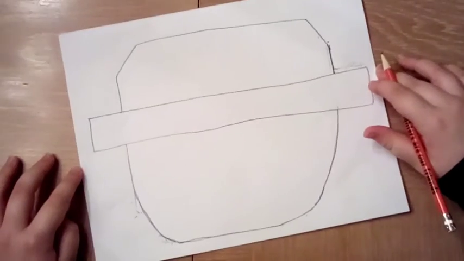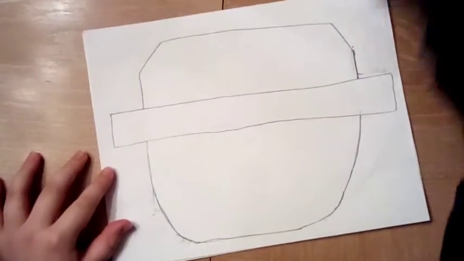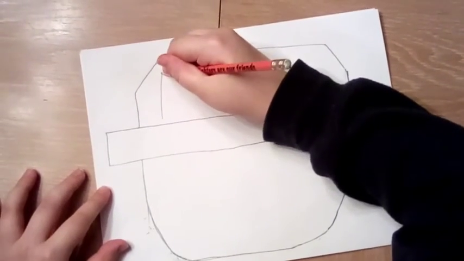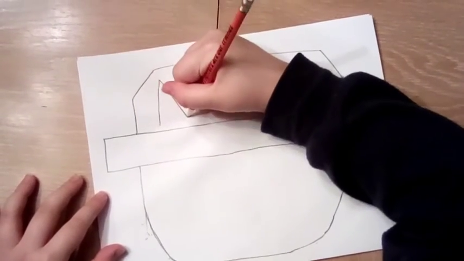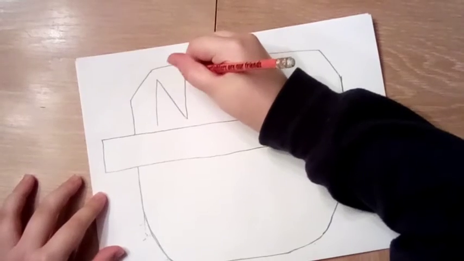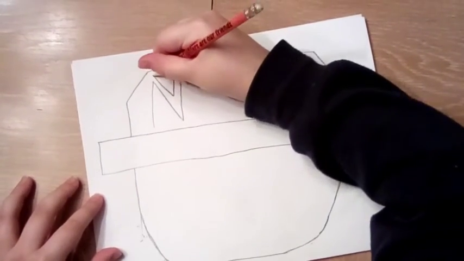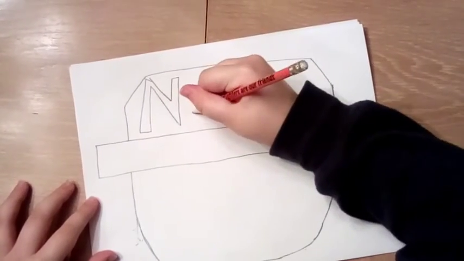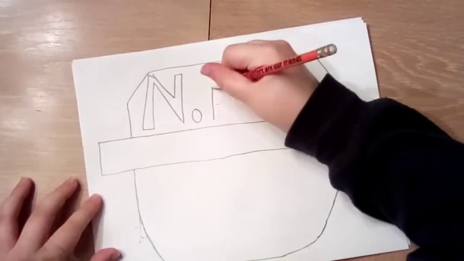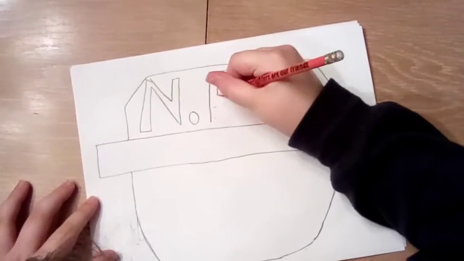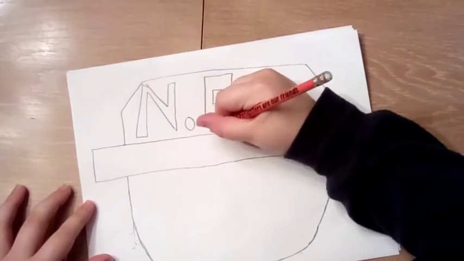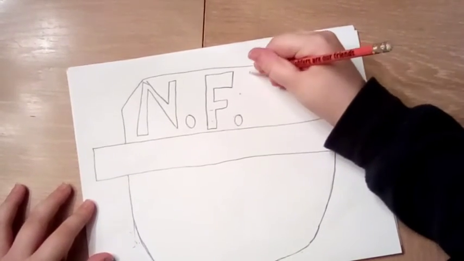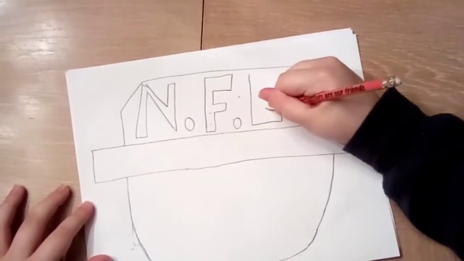Alright, so next, we're going to be using bubble letters. We're going to come up here to the half of the octagon, and we're going to draw a bubble letter N. So we're just going to draw N, and we're going to kind of bubble it. Come down, over, come up, and then you can draw a little circle here. And I'm going to put an F. And then if you want to make it a different font, cartoony, or however you want to do it, you can 100% do that. Now you're going to draw the L here, make this bubble.